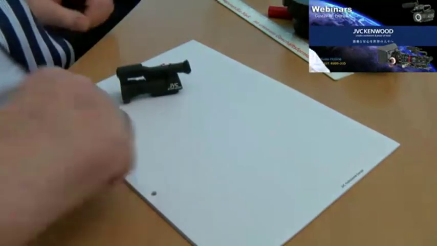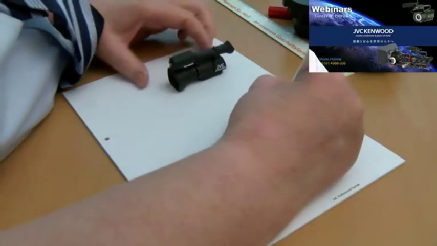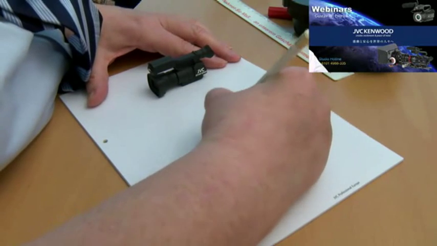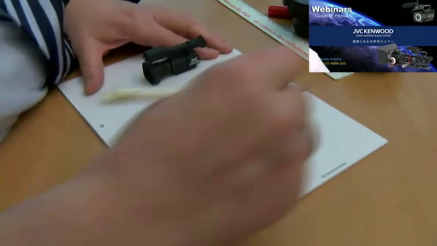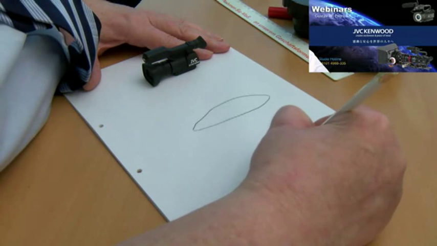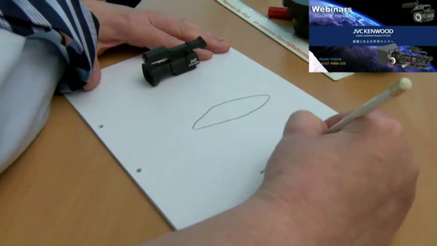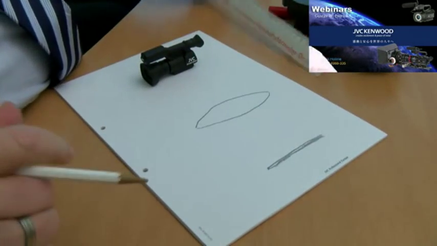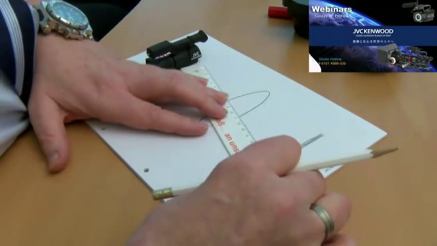Let's use an object. I have a small camcorder here. Put that here on my table, and I do an optics here in the center. Let's make a little bit bigger optic like this, and let's use a sensor. Let's say this is our Super 35mm sensor. So here, that's our sensor, and based on this optics we have created an image.